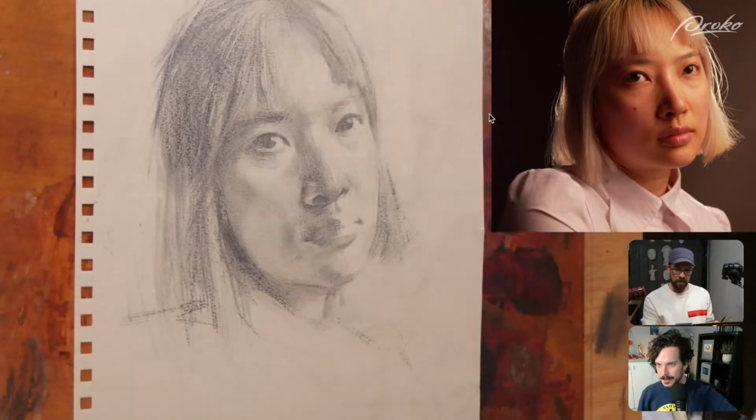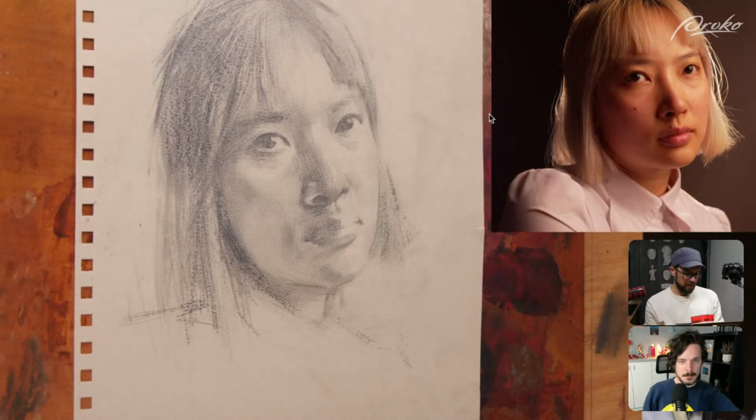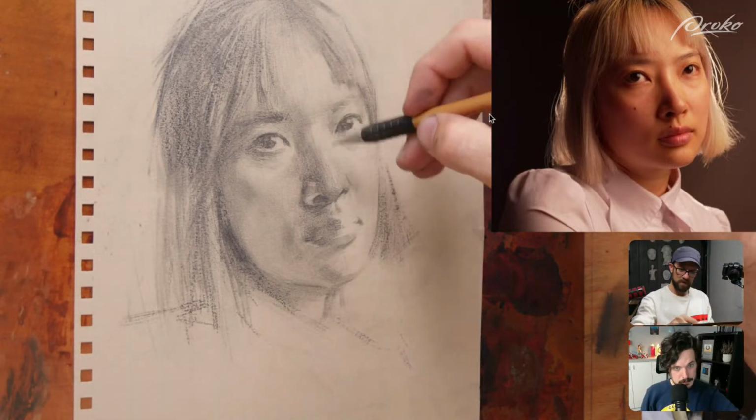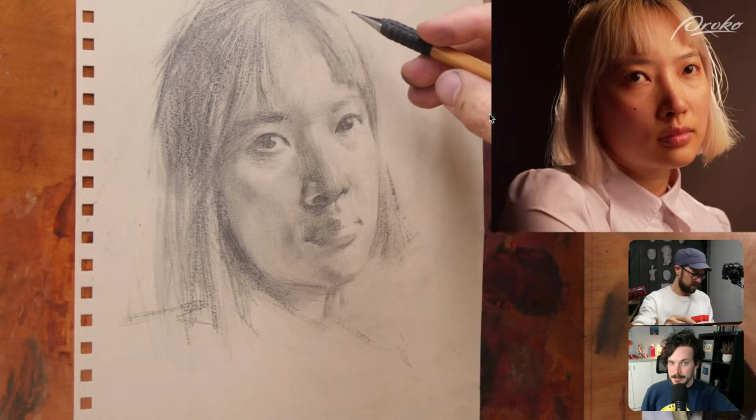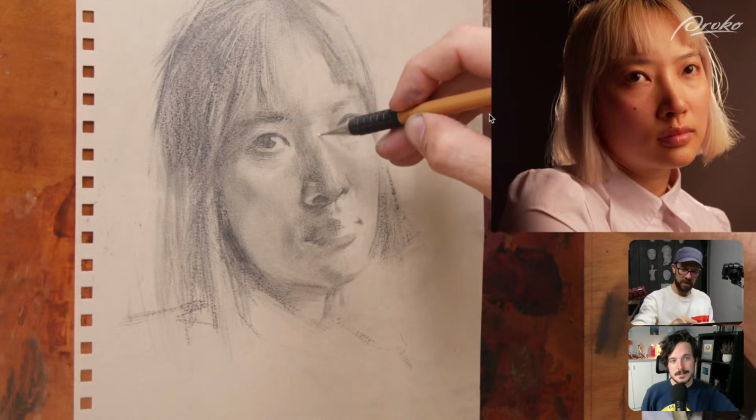All right. Do you draw people in public? Oh, go ahead. No, you go ahead. Do you draw people in public? Do I draw people in public? Yeah, take that as you will. No.